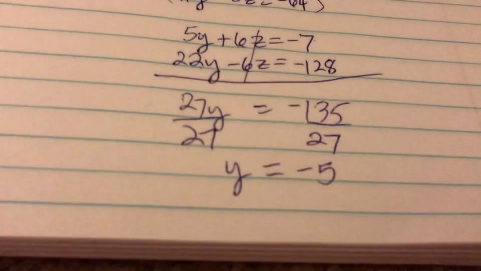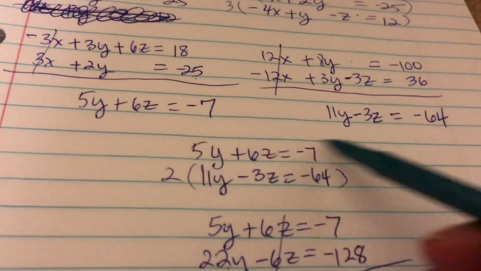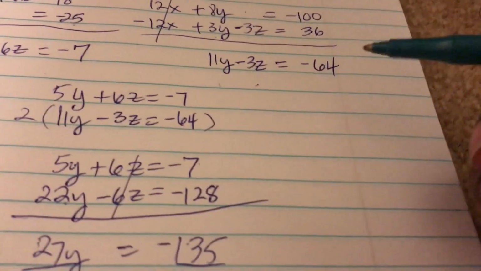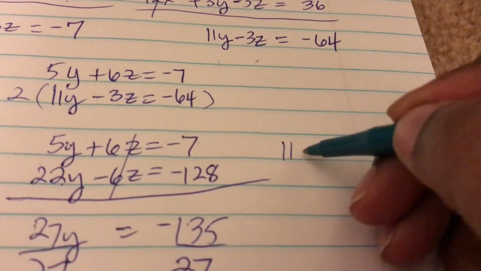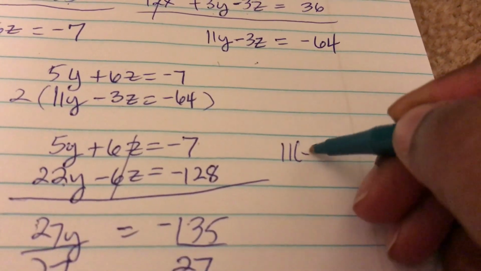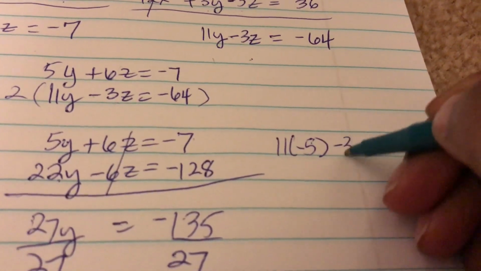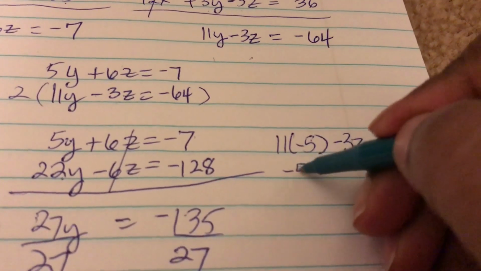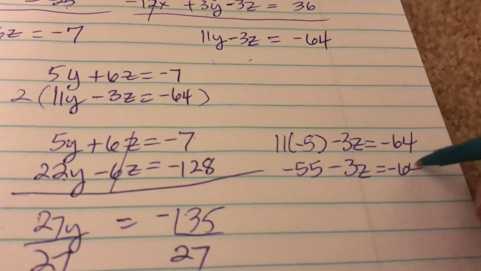Alright, now that you know what y is equal to, you can plug back into one of your 2 equations here and get z. So now we're going to do 11 times -5. I'm using this one, minus 3z is equal to -64. I have -55 minus 3z is equal to -64.